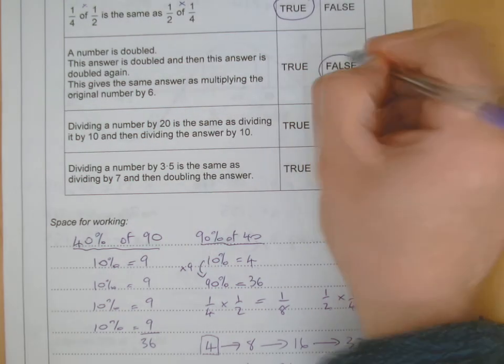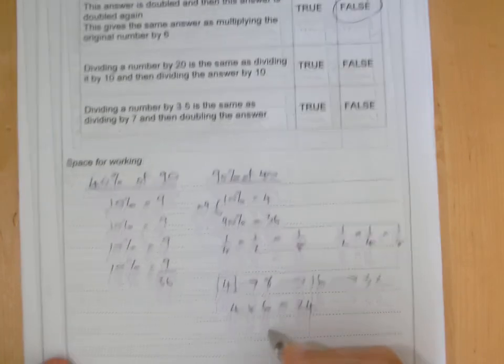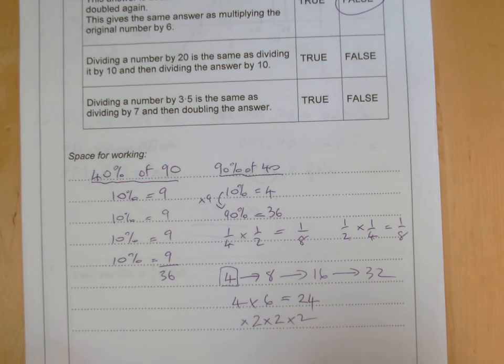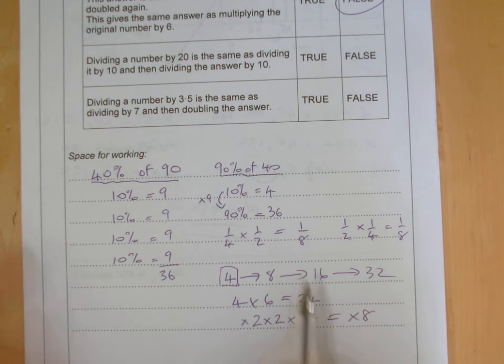So it's actually false. In fact, doubling, doubling, and doubling again is the same as timesing by 2, timesing by 2, timesing by 2. And if you work that out, that's actually timesing by 8, so you could do it much quicker rather than doubling, doubling, doubling, but it's not times by 6, it's actually times by 8.